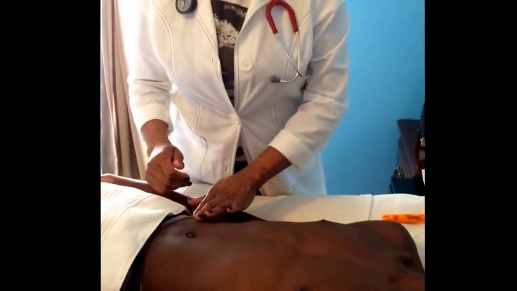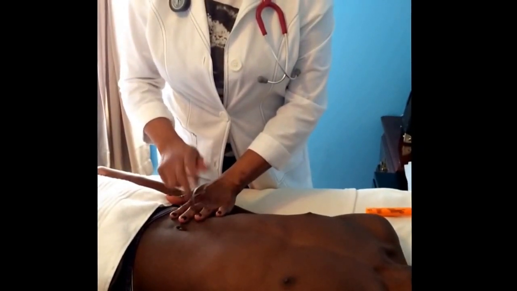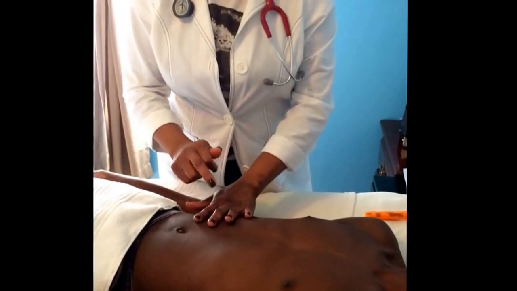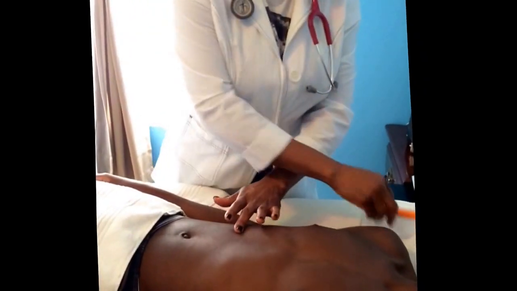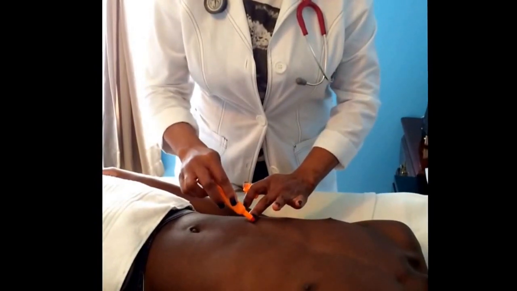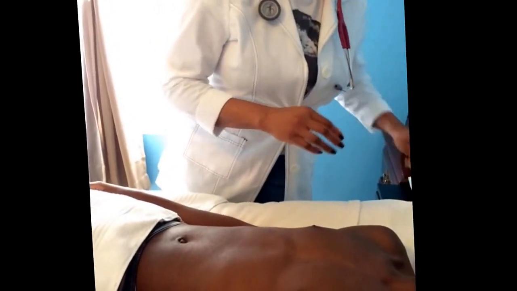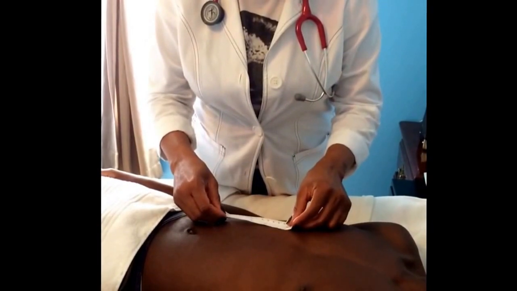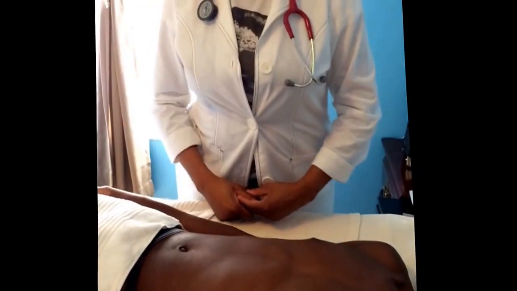And then we'll start below at the level of the umbilicus and move upwards. There's tympany there, and moving up to dull right here. And this should be between 5 to 10 centimeters. So we will measure. And his measurement is 5 centimeters. So that wraps up my percussion.